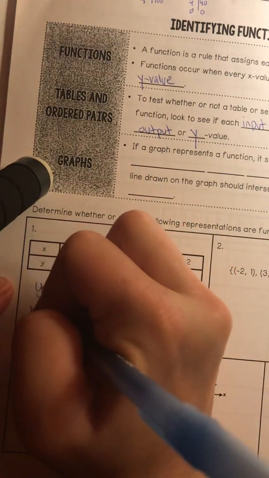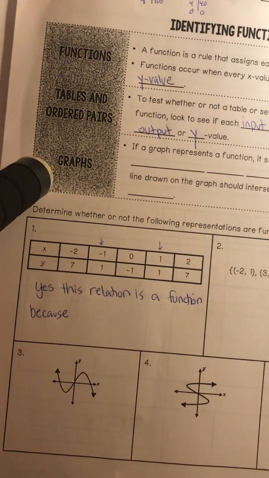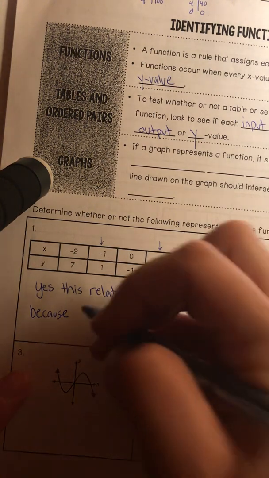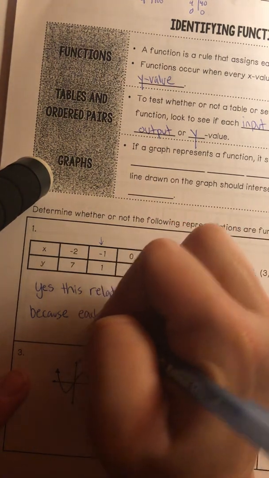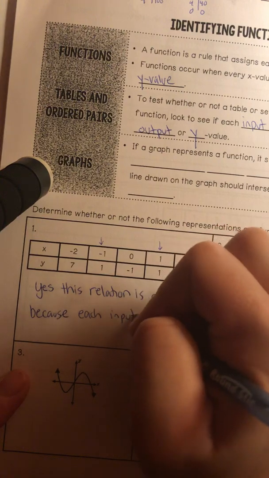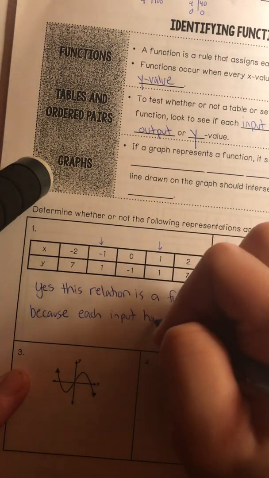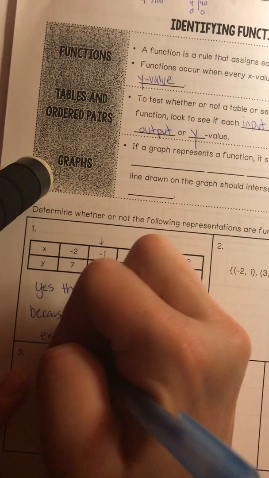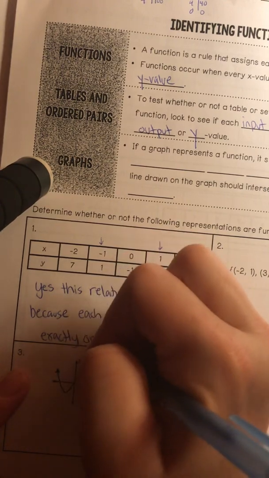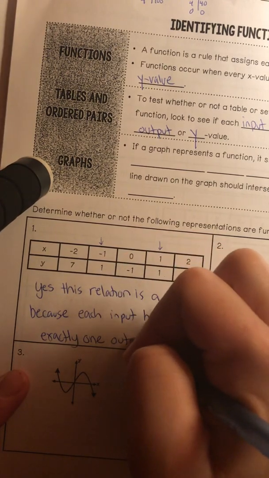Because, and you're going to say this so many times, because each x value, or each input, has exactly one output. Let's use that. Each input has exactly one output.